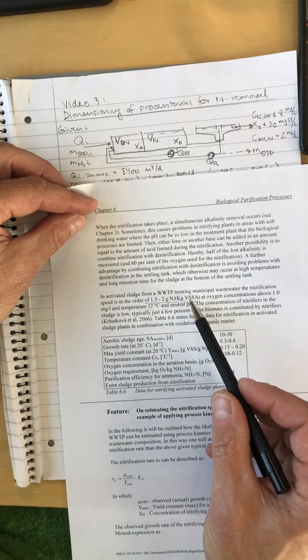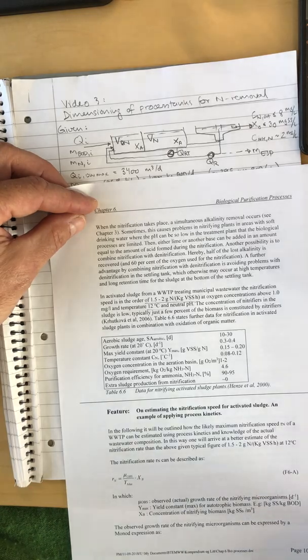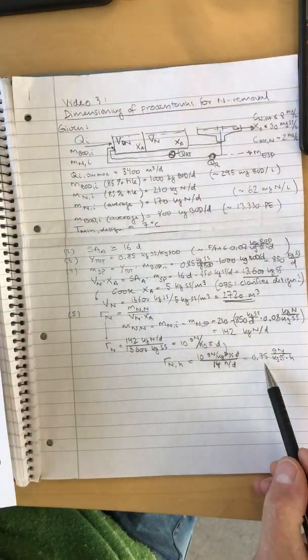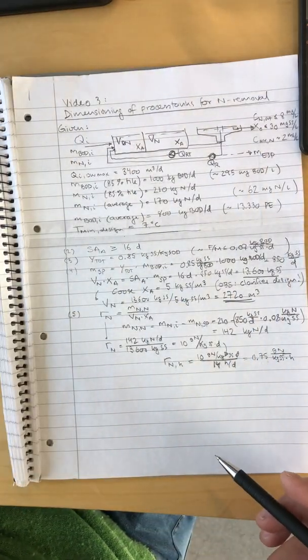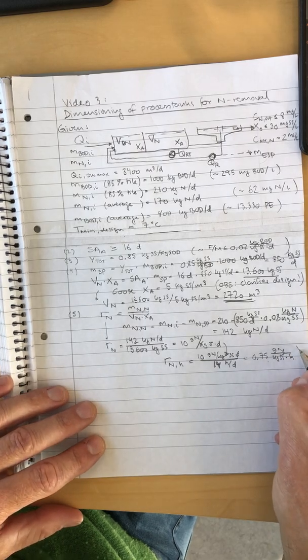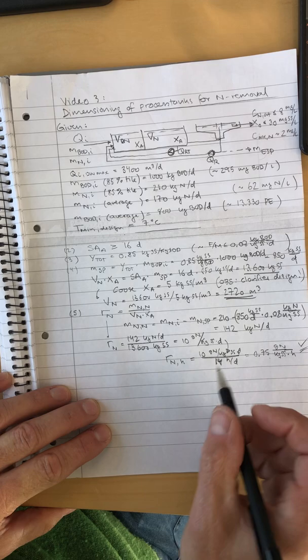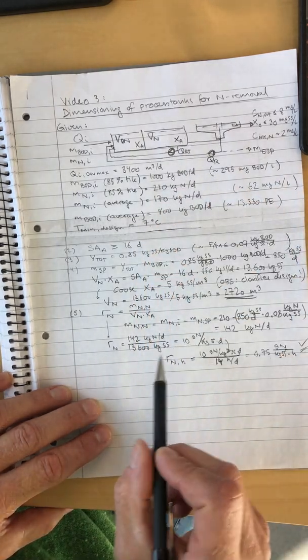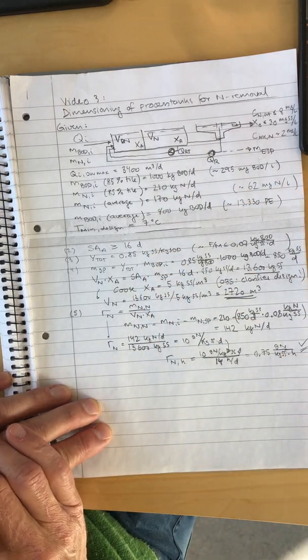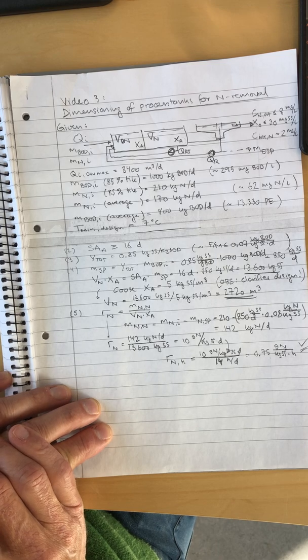So per kilogram SS, it's going to be slightly smaller, but still twice as big as the one I need. So I have no problem achieving my nitrification. The plant is going to be able to follow the influx of raw materials and is able to nitrify the ammonia coming in at any given point of time.